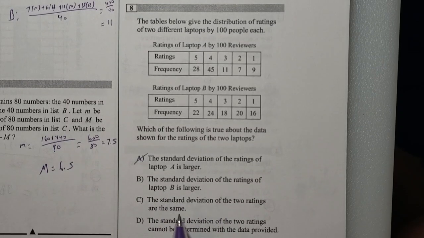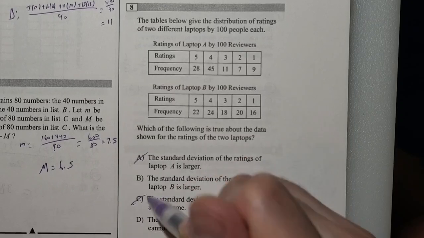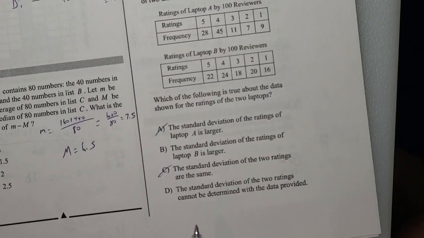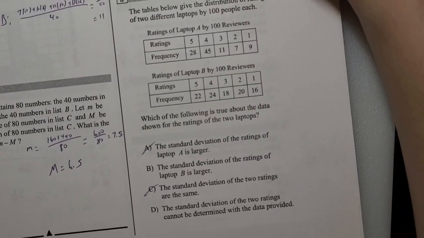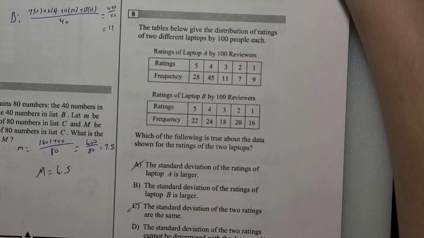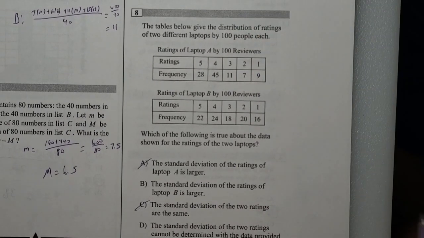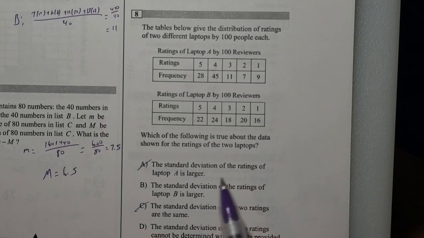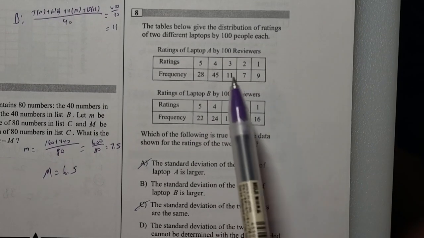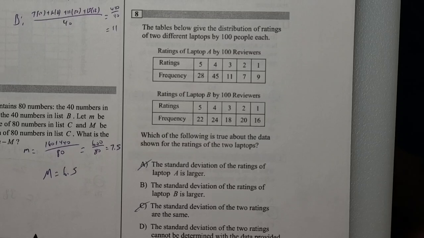Standard deviation of 2 ratings are the same, for sure not. If that's the case. Standard deviation of 2 ratings, you could totally calculate it, but it will be a pain to calculate this by hand. Even with a scientific calculator, it's a pain. And with a graphing calculator, it's really easy. You can just type in everything. But you don't want to do that still. You have to understand standard deviation.